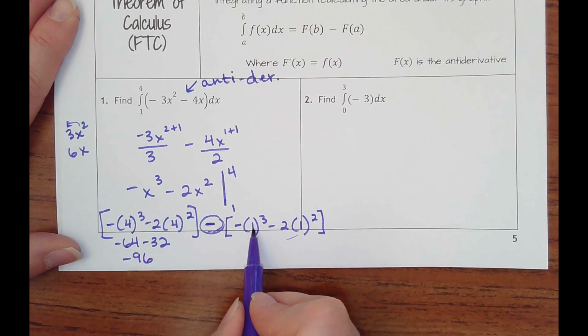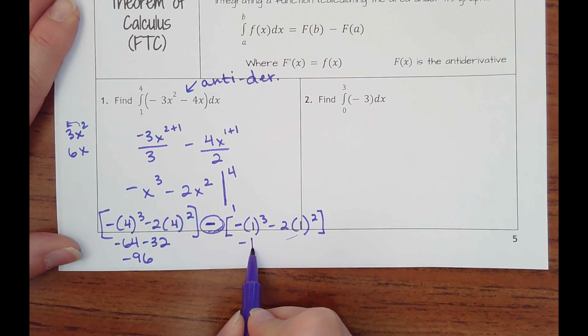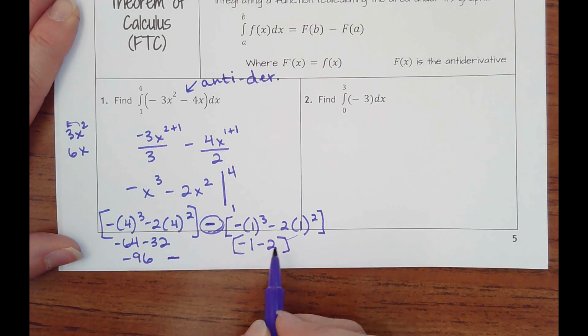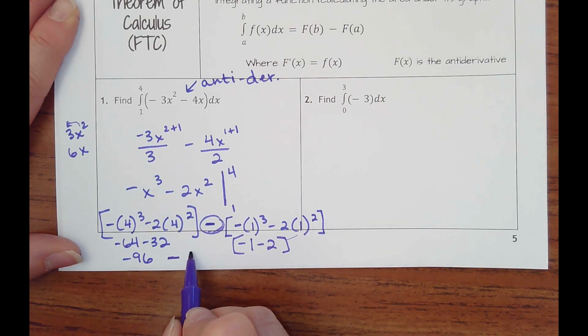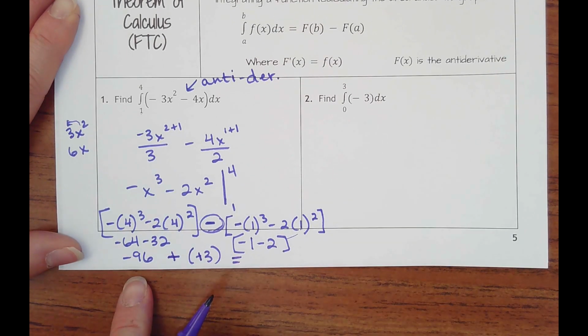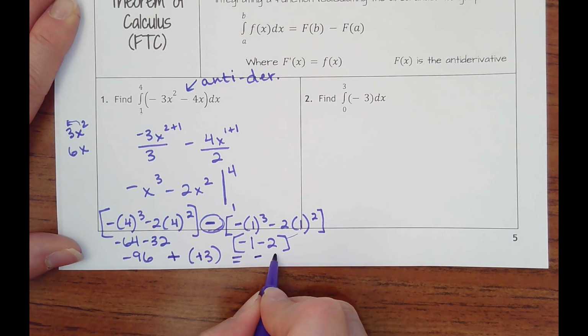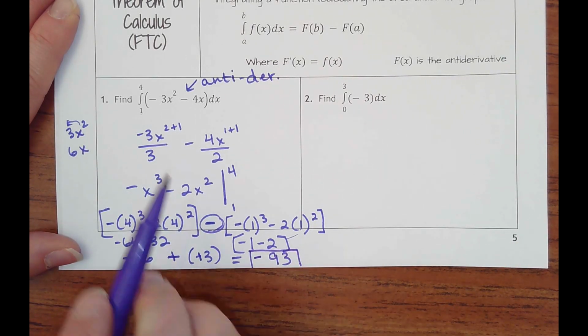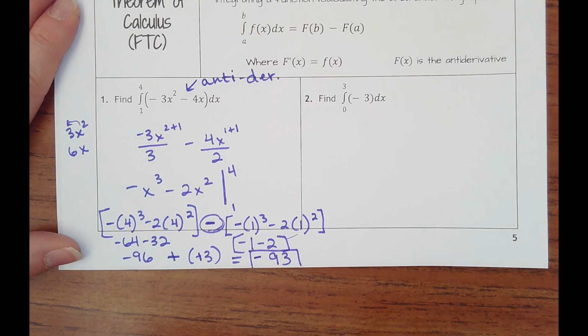And then this one would be 1 cubed is 1, but times negative makes it negative 1. 1 squared is 1, times negative 2 makes negative 2. That is negative 3. But then minus a negative will turn it into a positive. Negative 96 plus 3 would make a total area of negative 93. So this is the first time we've really found area under a curved function without doing anything with its graph. We're doing all the work ourselves. That means a lot of the curved area is under the x-axis.